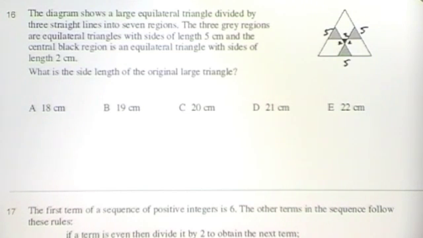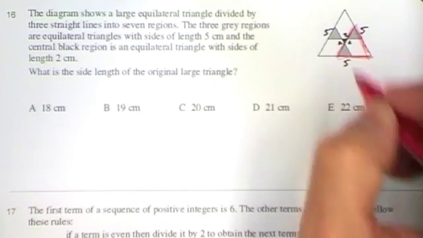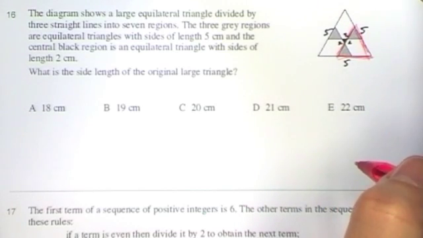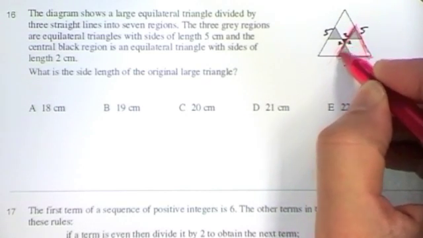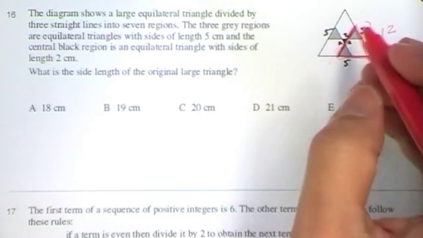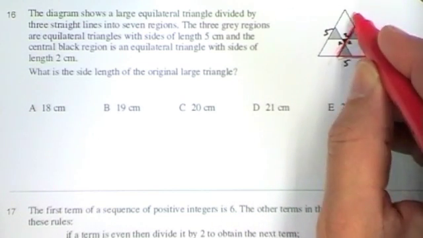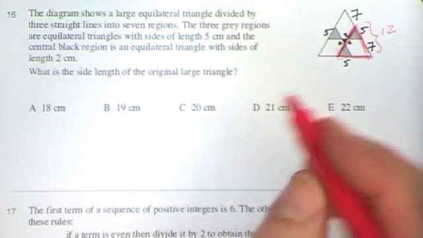Well, I suppose the key to that is, if we can work out how much these white lengths are, then we can add them to the 5 and that will give us the side length of that white triangle. How do you do that? Well, everything's an equilateral triangle. So if I consider this equilateral triangle here, for example, I could have considered any one of the other ones, I know this side here is going to be 5 and 2 and 5. So the whole of that is 5 and 2 and 5, which is 12. So that means this white edge must be, since that's 5, that must be 7. So that white edge must be 7. So the total side length is 7 and 7 and 5. That makes 19, which is B.